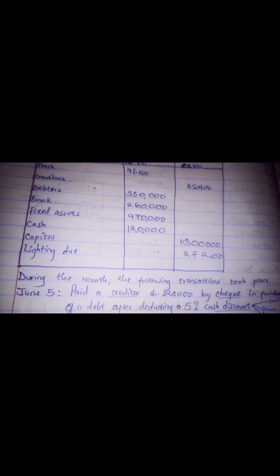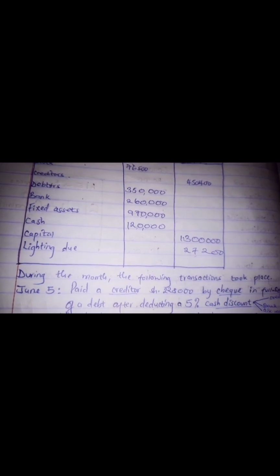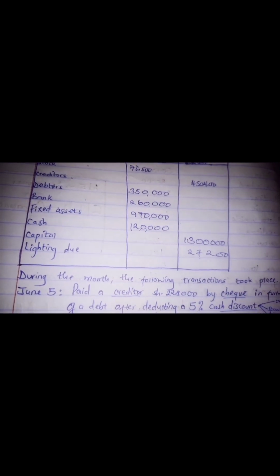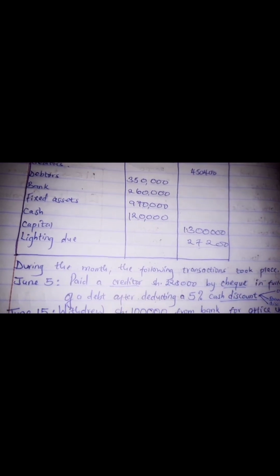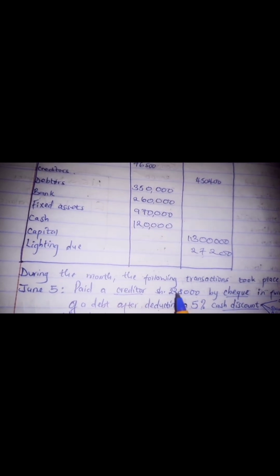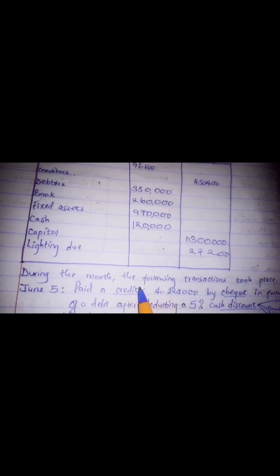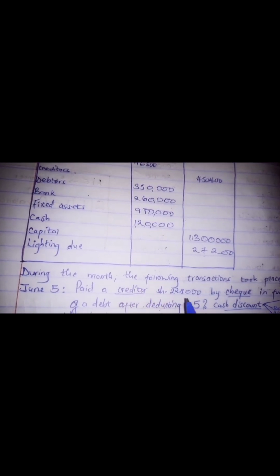Businesses or people that are owed by the business. Therefore, the business received a discount from this creditor. Now, how do you treat them in the ledger account is the next part. A creditor has been paid, meaning that the amount owed by the business to this creditor has reduced.